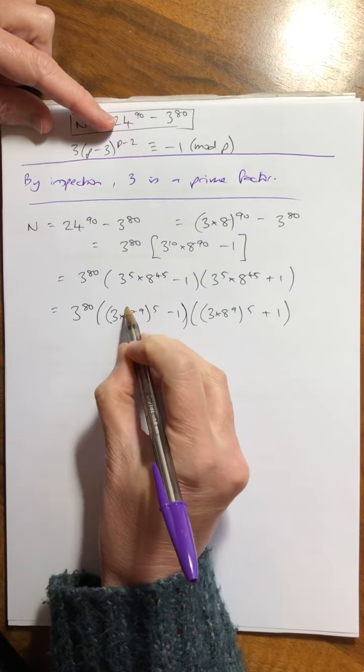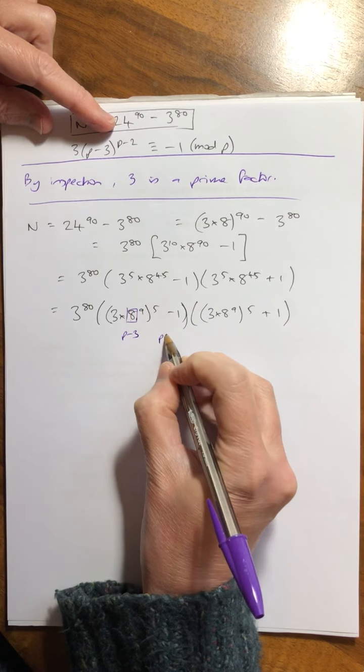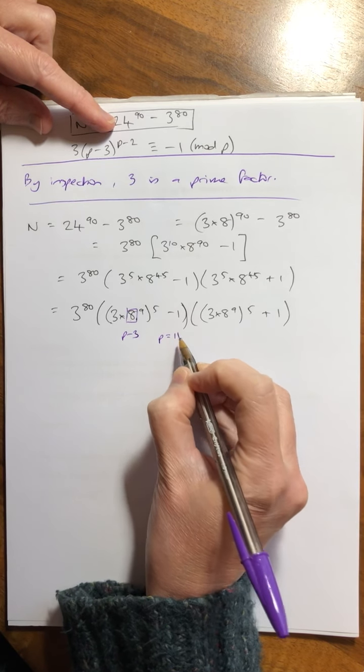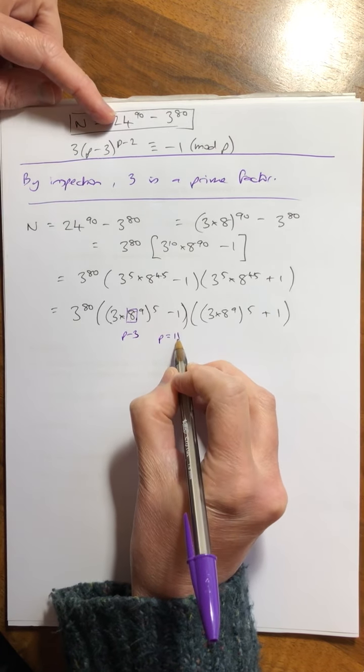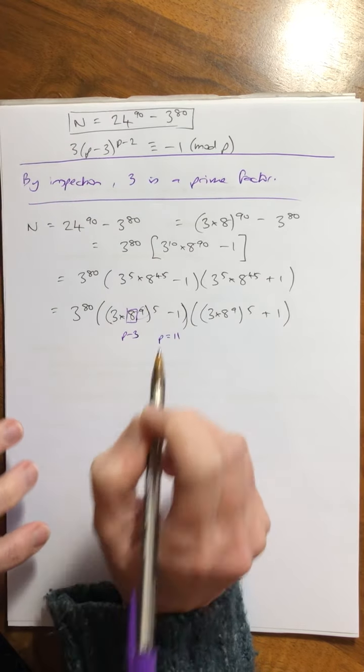So if that 8 is equal to p minus 3, it would make p equal to 11. Okay, 11's prime. And then 11 minus 2, okay, that works with the 9 as well.